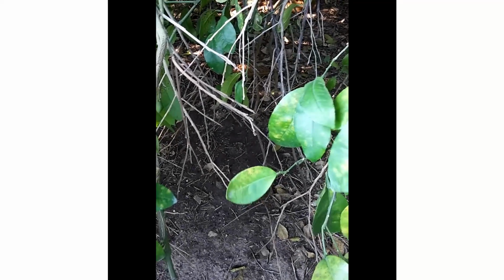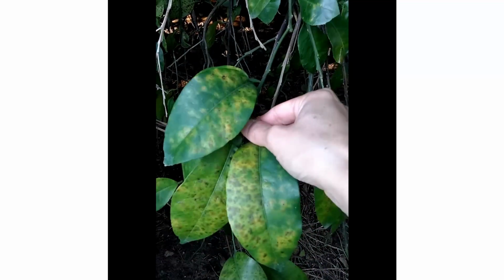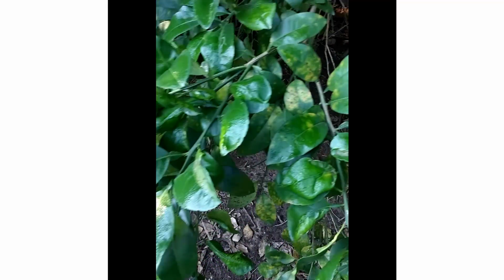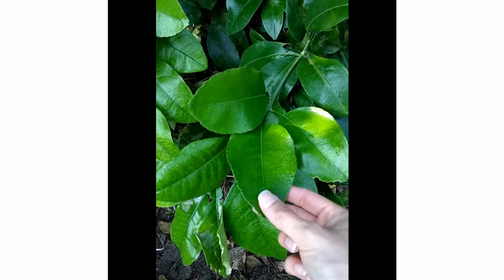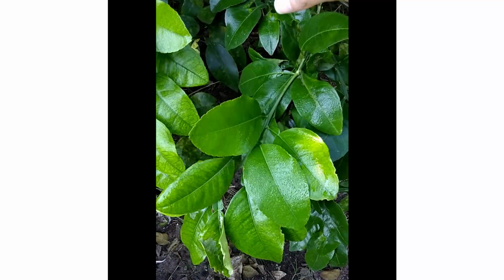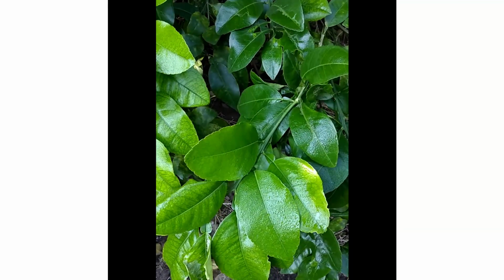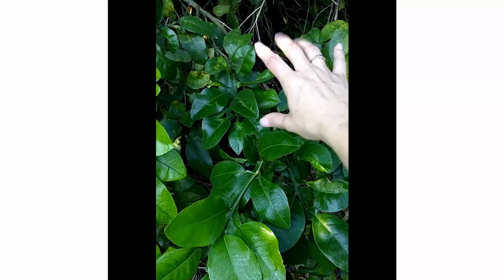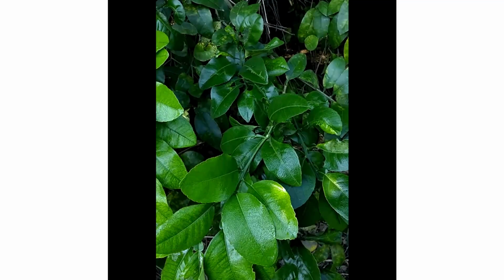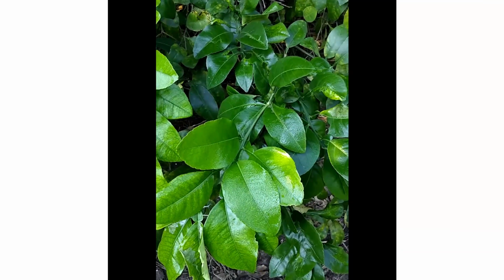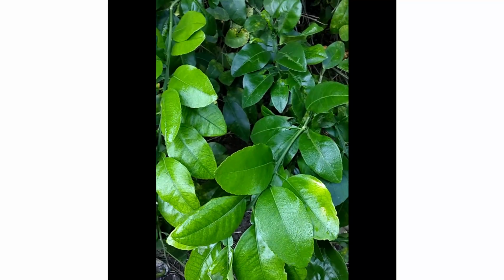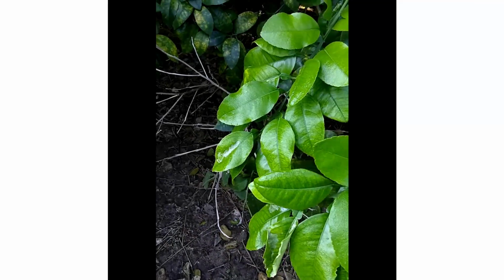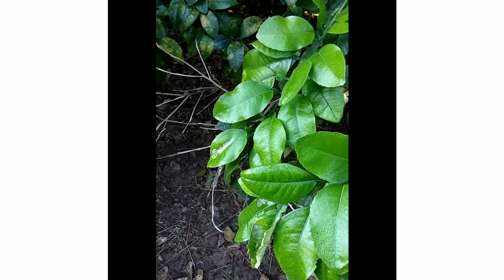I'm gonna take a couple of leaves to the lab. There are younger leaves, although the new leaves are not infected, so they probably applied some chemicals. Those leaves in the middle of the canopy are infected, those ones over there, but the new growth is clean, so they probably applied some chemicals to control it. But that's the classic symptom of greasy spot, which I wanted to show you.